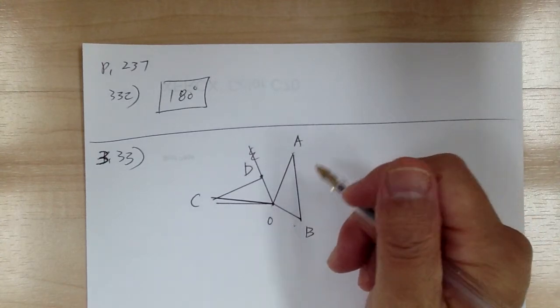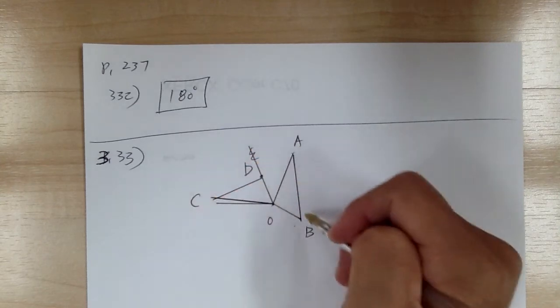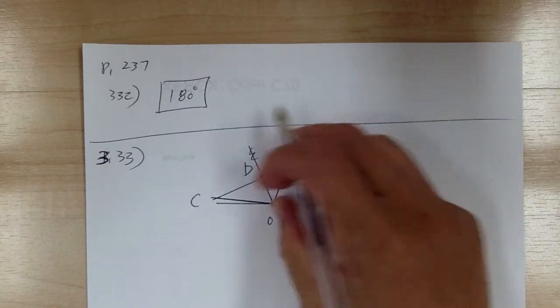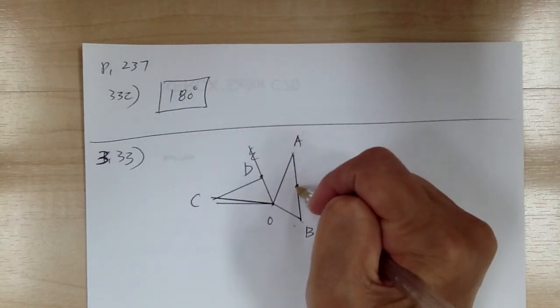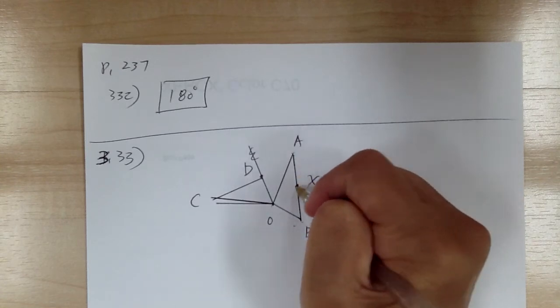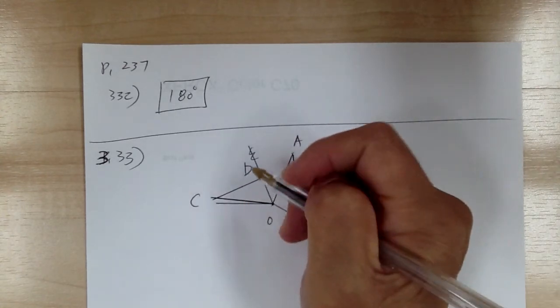You want to prove that if A rotates and maps onto C, and B maps onto D, then AB maps onto CD. So what you want to do is pick a random point over here. Let's call it X, any point. You want to prove that any point on here can be rotated and mapped onto a point somewhere over here.